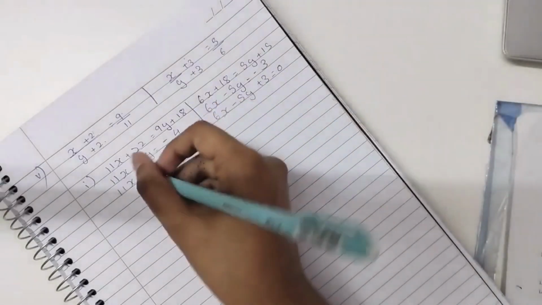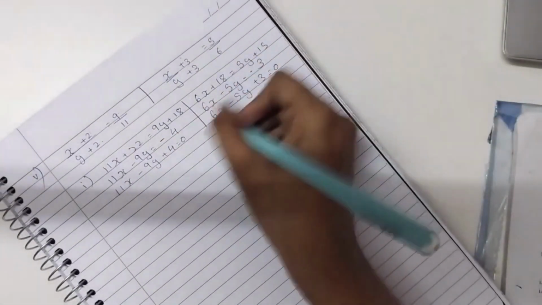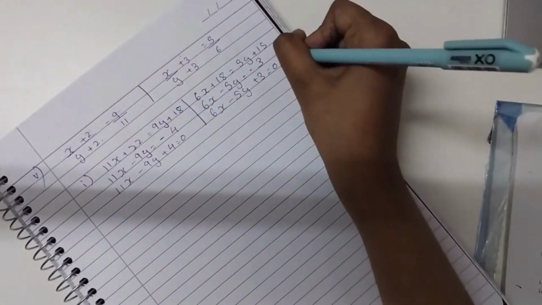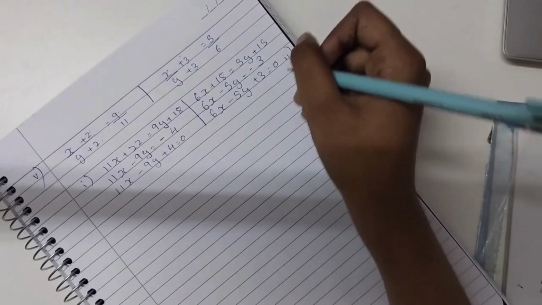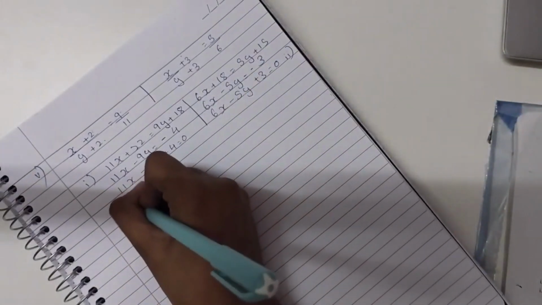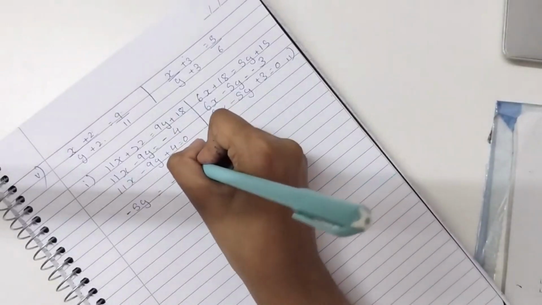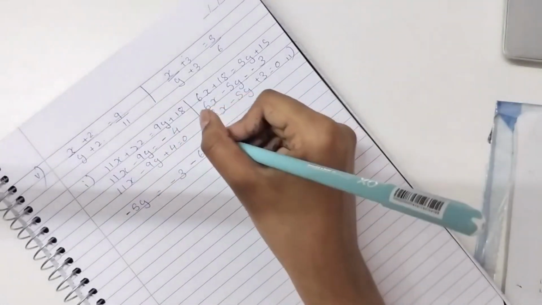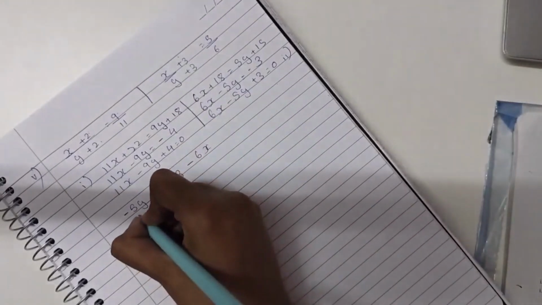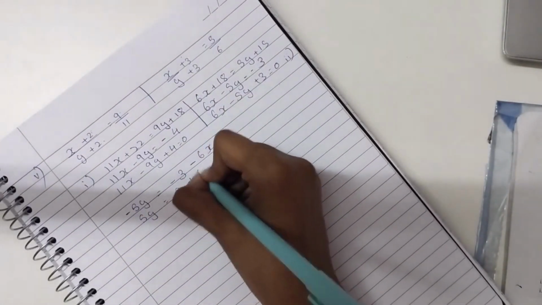So we're going to express y in terms of x. The second equation, we're going to express the value of y in terms of x. So we would get negative 5y is equal to negative 3 minus 6x. Multiplying by negative on both sides, you would get 5y is equal to 3 plus 6x.